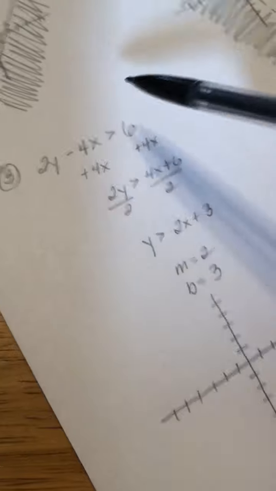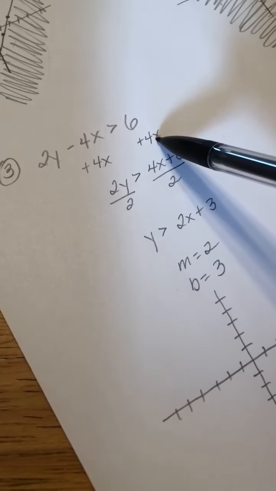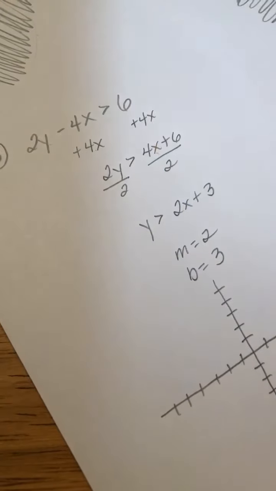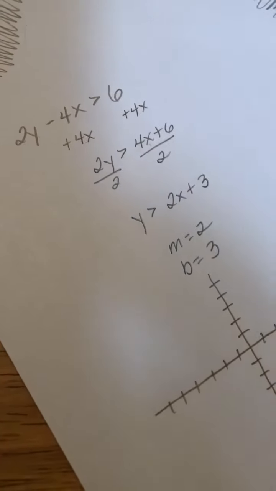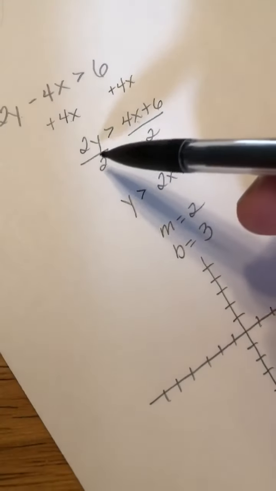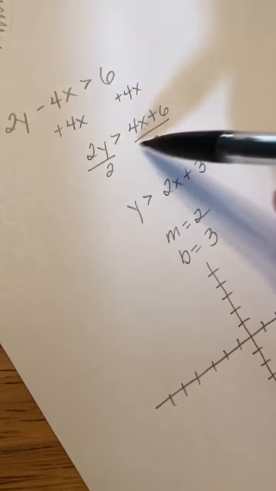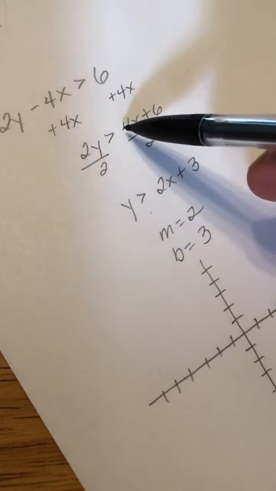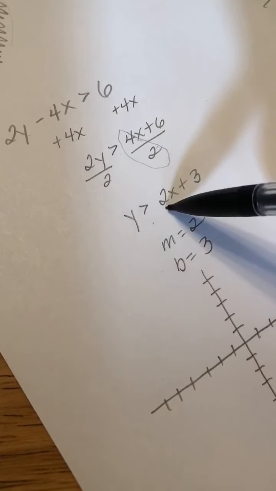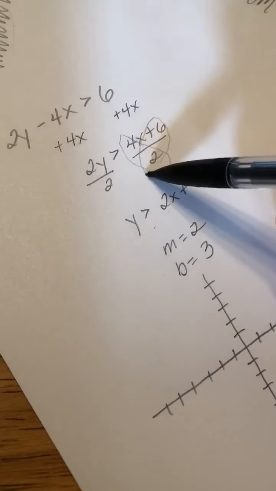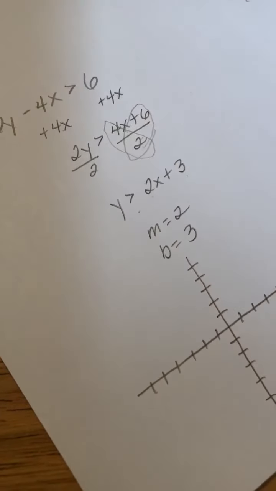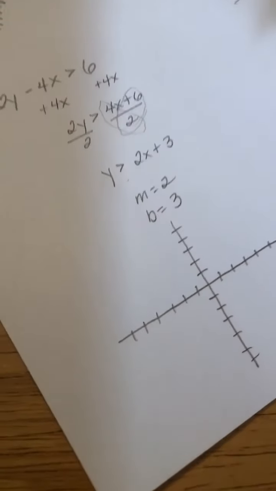Okay, so to solve, you should have added 4x. And we write it as 2y is greater than 4x plus 6. We write the x term first because we want it to be in slope-intercept form. And then we divide by 2. Since we're dividing by a positive, we do not switch the inequality. And we reduce. 4 over 2 reduces to 2, and 6 over 2 reduces to 3. The m is 2, the b is 3.